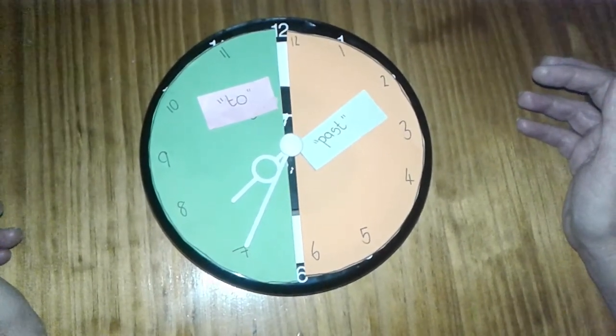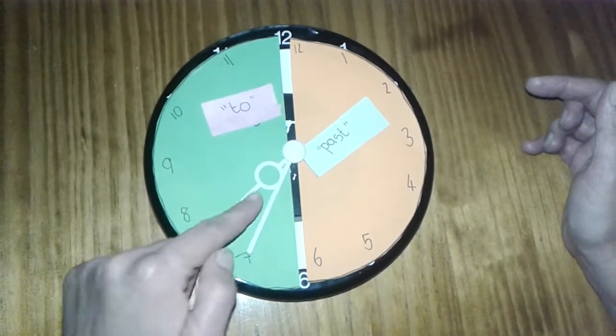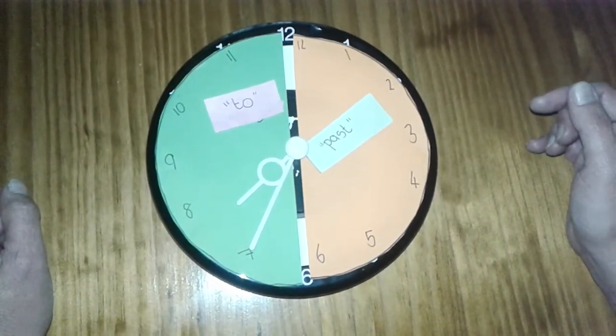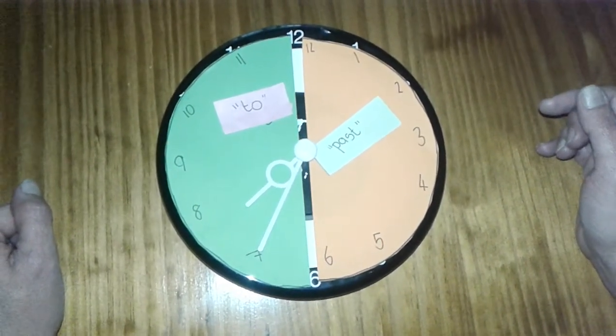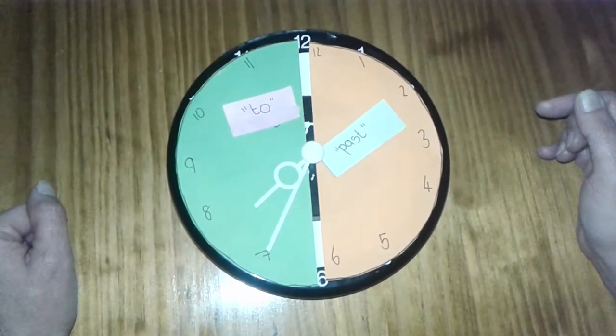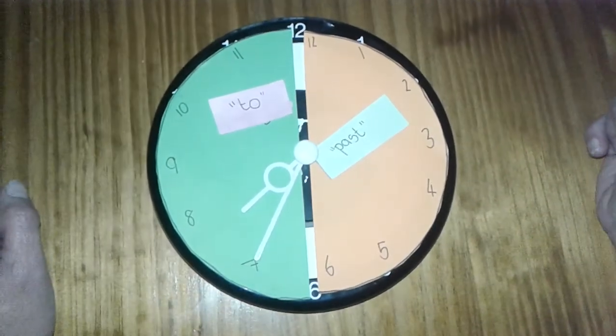Did you get 25 to 8? Can you also see that in this example, the hour hand is not directly over the 7? This is because it is after 7 o'clock, and as the hour progresses, so does the hour hand. But because it is not yet on the 8, we still tell time according to the 7.